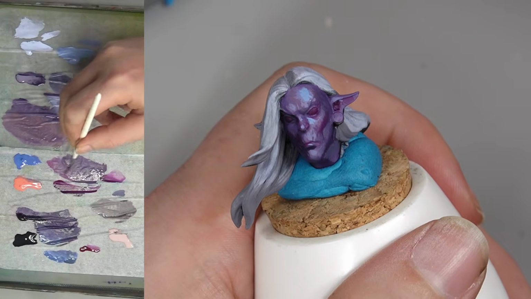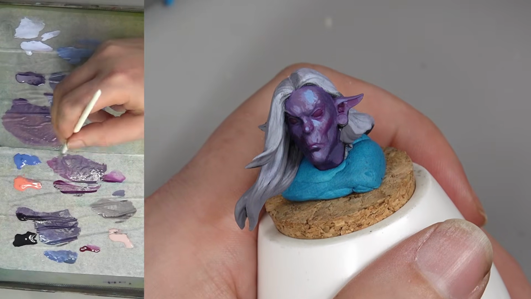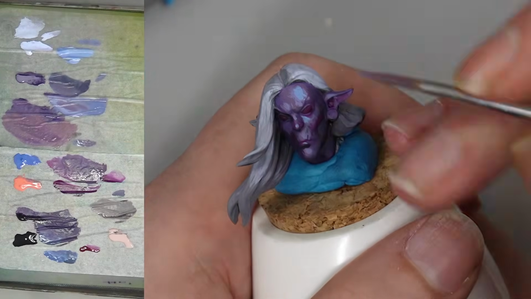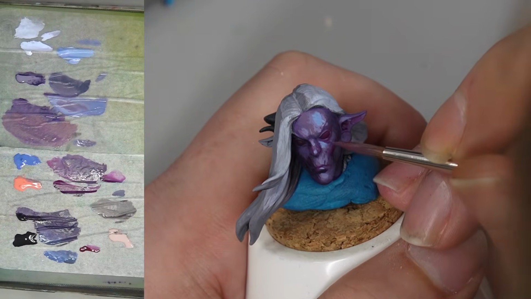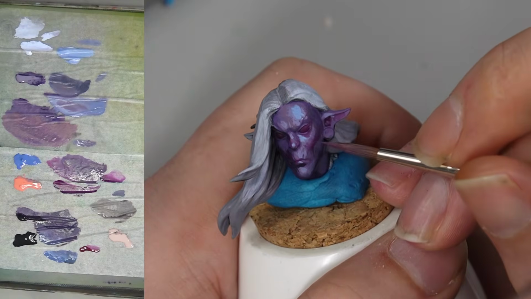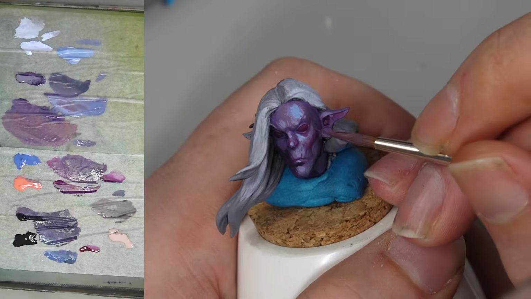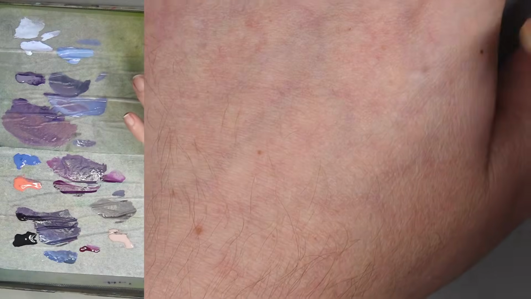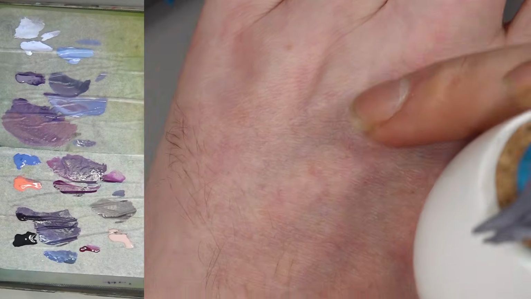If you make every blend perfectly linear, doing the same color progression everywhere, it makes the figure feel very lifeless. Your skin is not the same everywhere. Even within me, you can see parts that are more red, like around my knuckles.